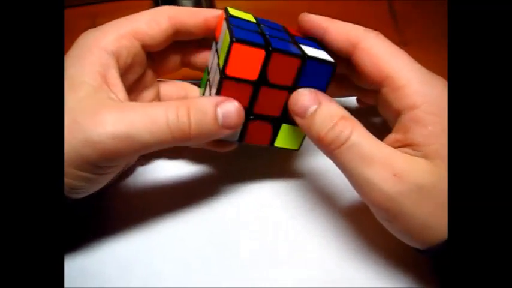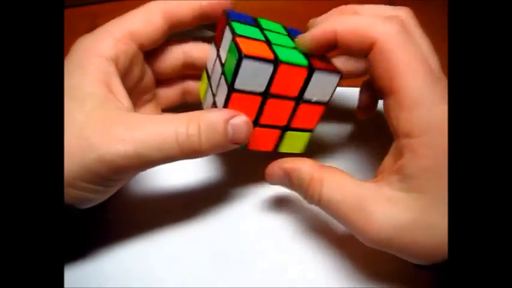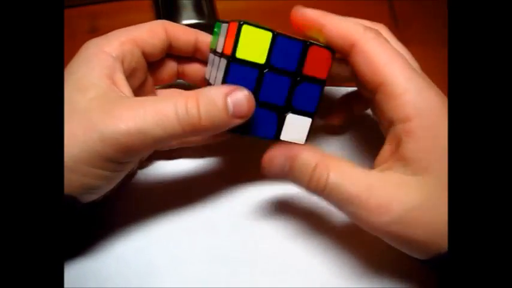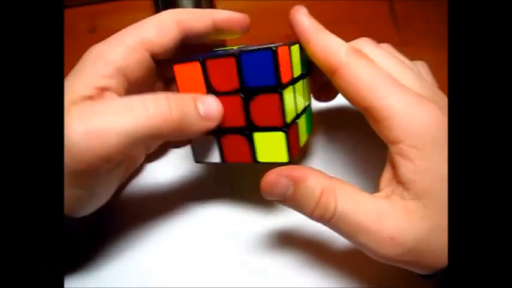haven't solved all of the corners yet because we have a twisted corner back here. So our memo so far was OU, DB, KM.